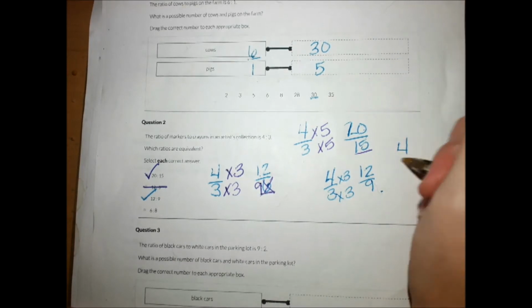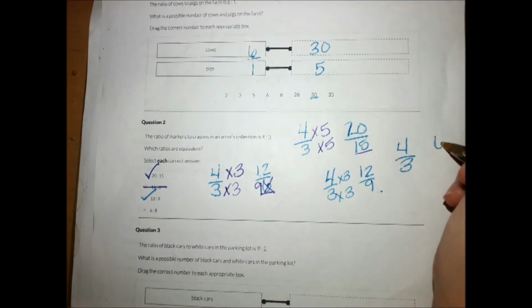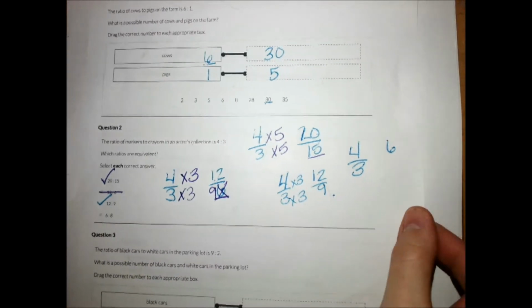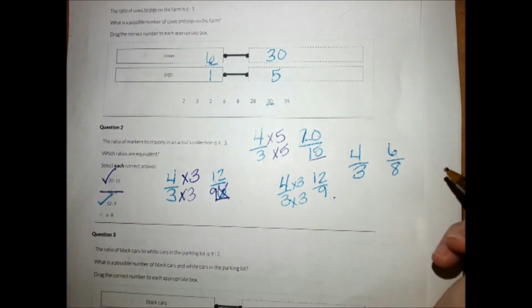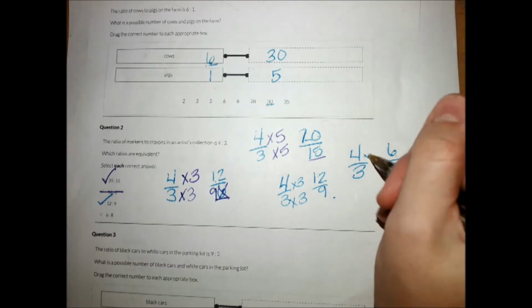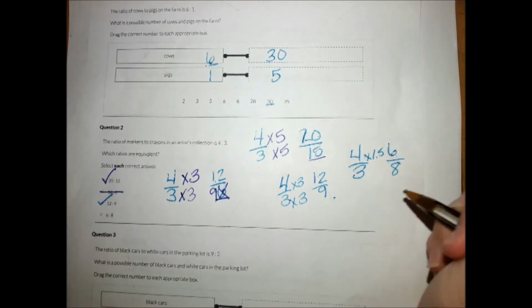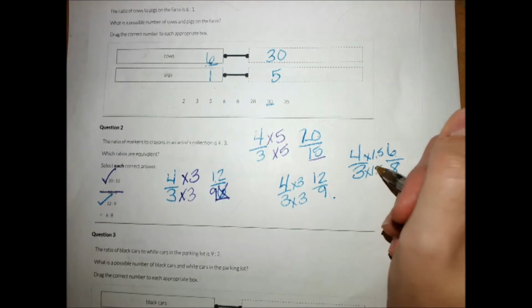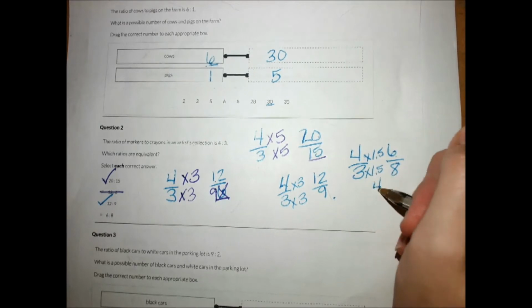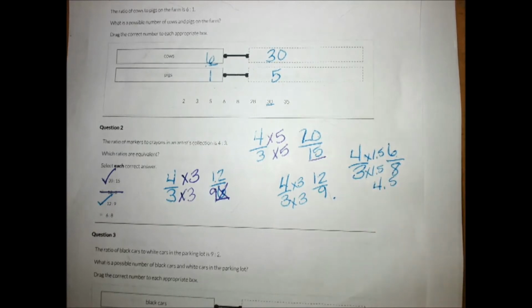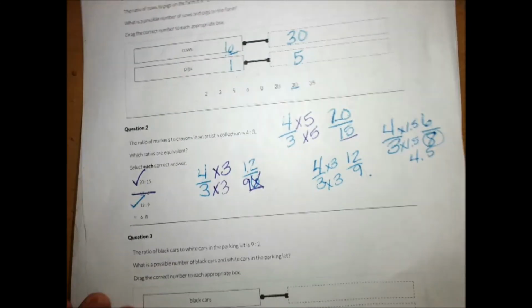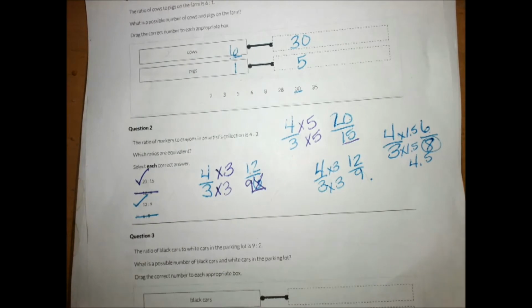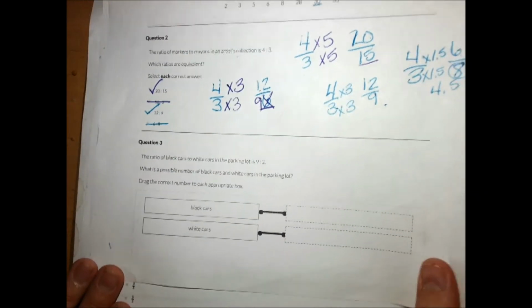And then our last one, 4 over 3 and 6 over 8. Well, I don't know anything I can multiply 6 by but 1.5. Okay, it's not a whole number. But if I multiply 3 times 1.5, I'd get 4.5. So that's not 8. So that one is not going to be an equivalent ratio. Okay, let's look at number 3.